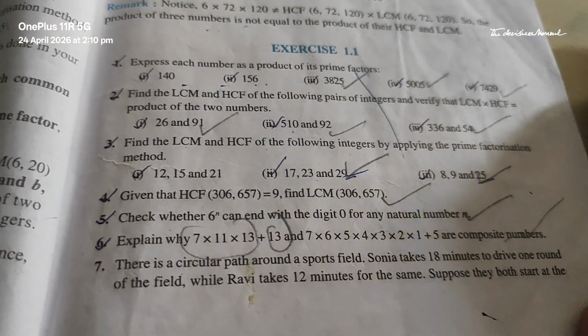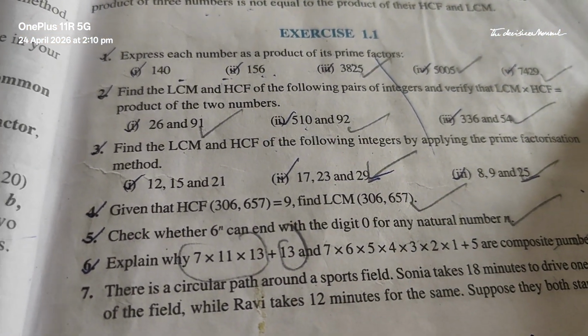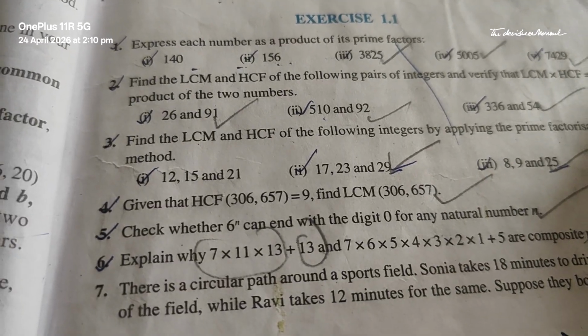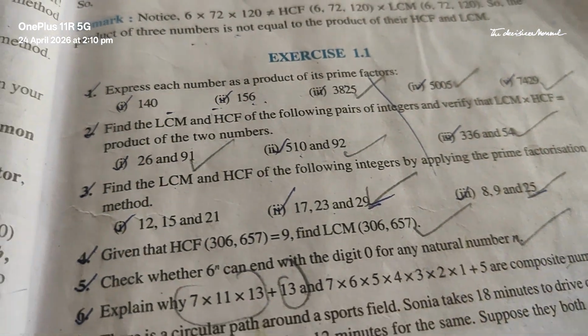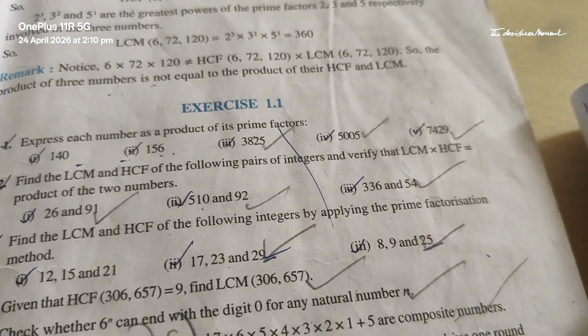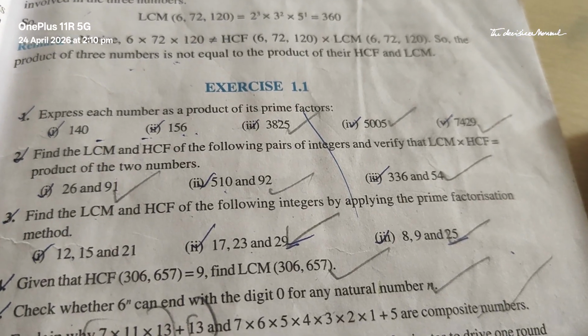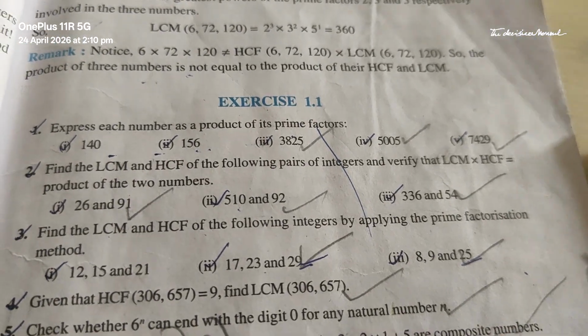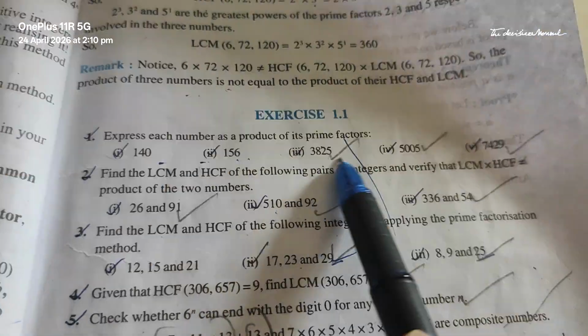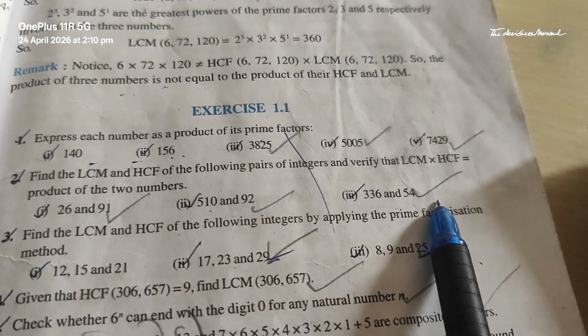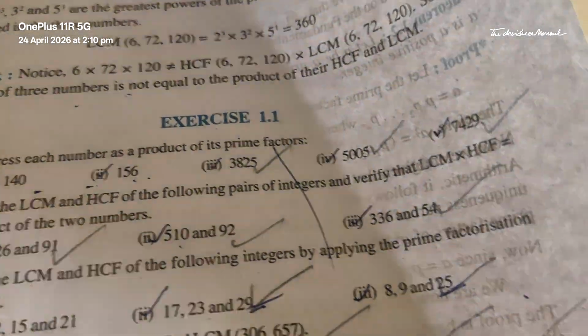Okay, we were doing exercise 1.1 and we have done two parts of the second question. Now we will come to the third part. See, we have to find out the LCM and HCF and then verify whether the product of HCF and LCM is equal to the product of the two numbers or not. It's very simple. Chalo, let's come to the point.